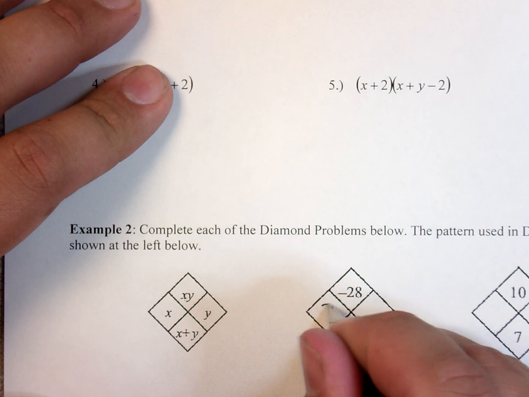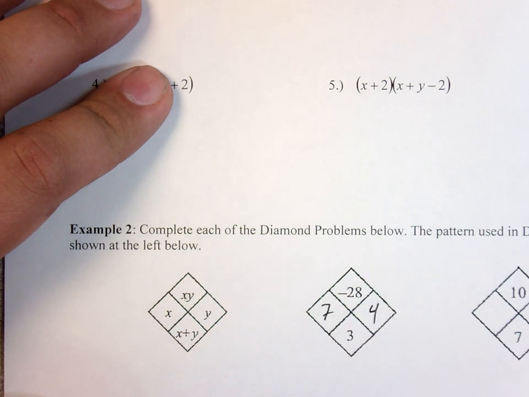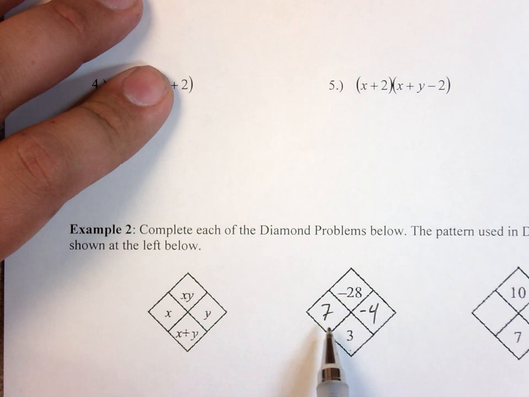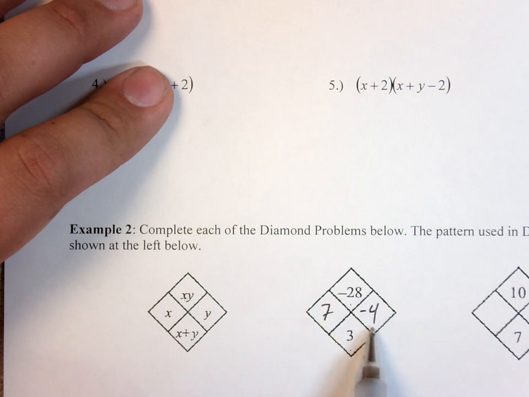Well, 7 times 4 is 28, but I need a negative 28. But I want to keep my sum positive, so the smaller number here is going to be negative. So 7 times a negative 4 is negative 28, and the sum 7 plus negative 4 gives me 3.